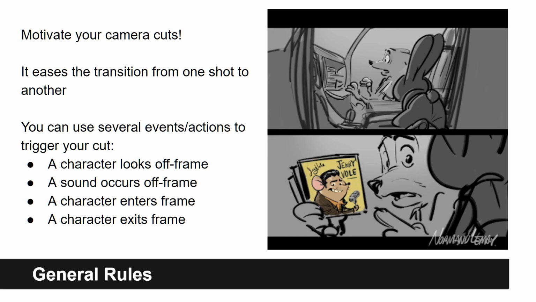So you can use several actions or events to trigger a cut. So for instance, a character looks off frame or a sound occurs off frame, like you're watching something and in the film you hear a glass window shatter, right? That's a great opportunity for moving to a new camera angle because the audience is like, I want to see what just happened, right? Characters entering or exiting frame or pointing to something or about to be picking up something and looking at something are also great spots to switch to a new camera angle because, again, as the audience, there's new information or there's changes of information in what's happening in the scene that we want to know a little bit more about or we're comfortable with seeing more of.